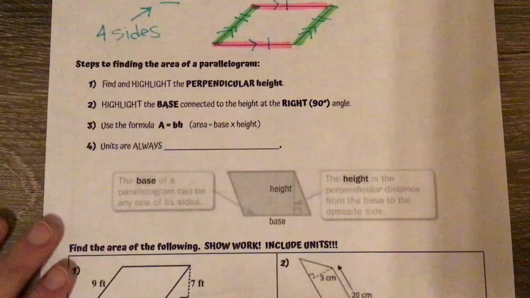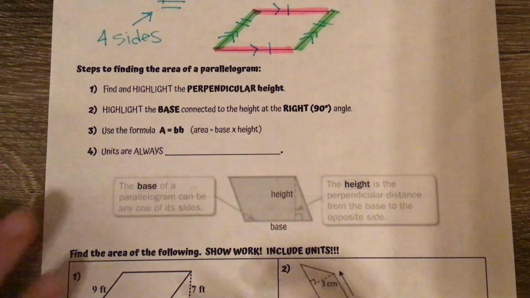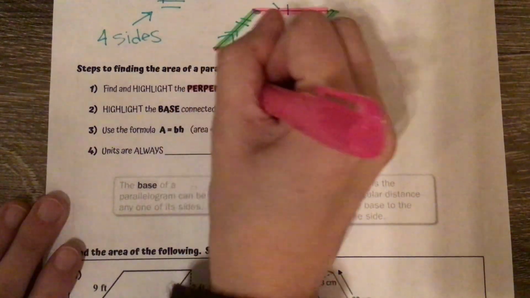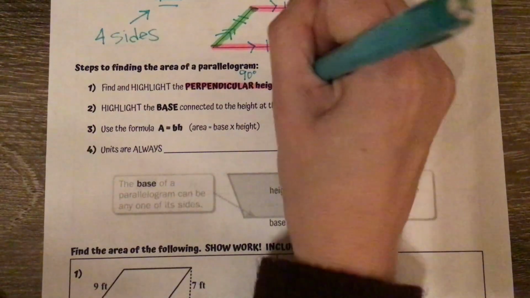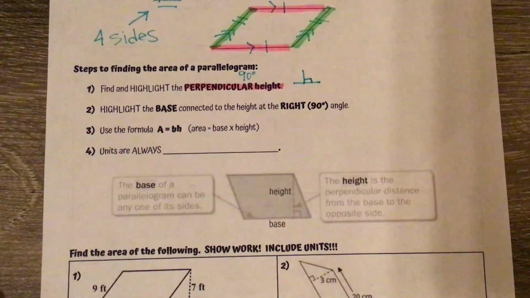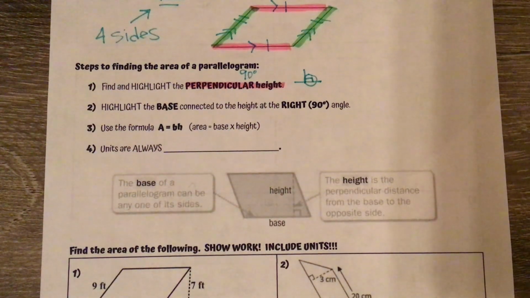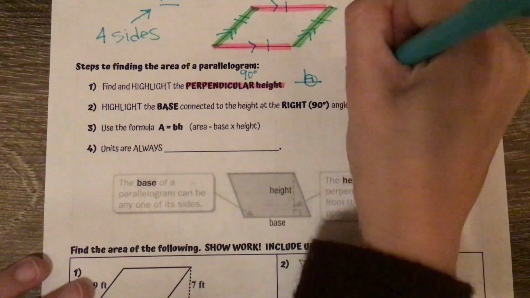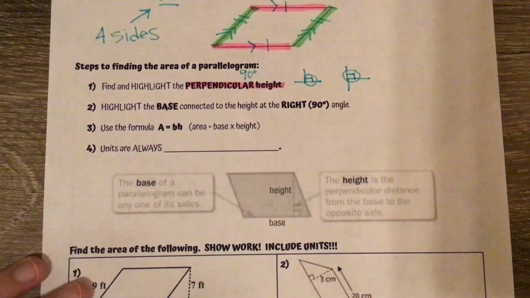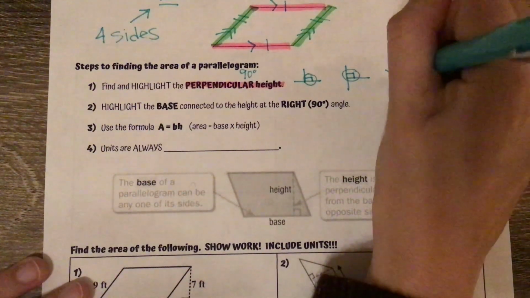So steps to finding the area of a parallelogram. First, you are going to highlight the perpendicular height. So what that means, perpendicular means at a 90-degree angle. So anything that comes at a 90-degree angle, and we usually see a little box symbol like that, which means 90 degrees. It can be in any direction. It would just have this little 90-degree symbol. It can be angled this way and have this 90-degree symbol.